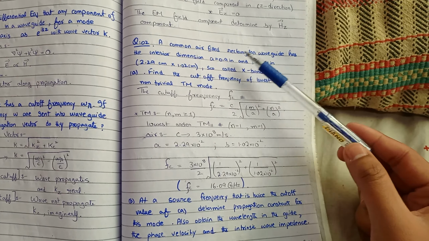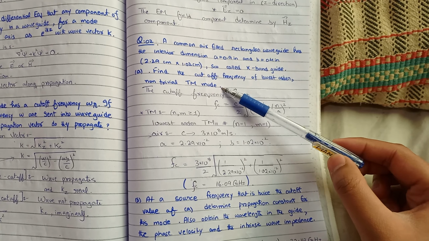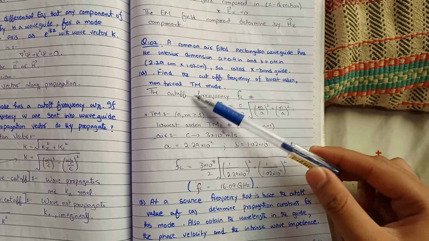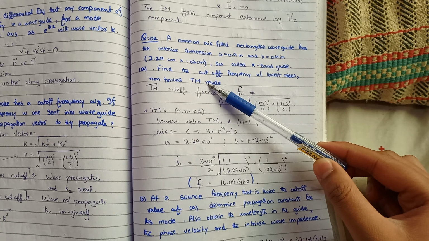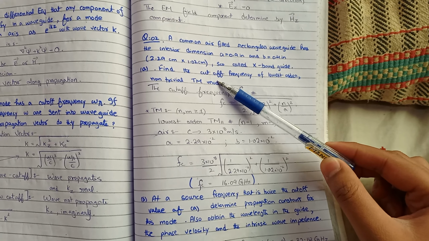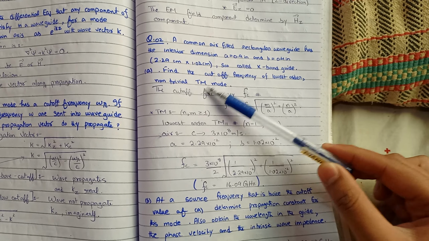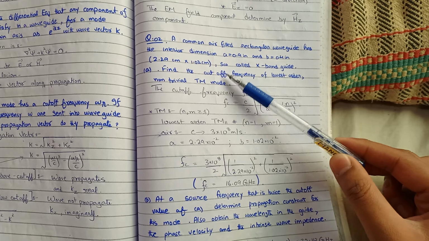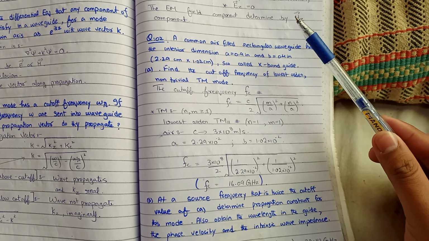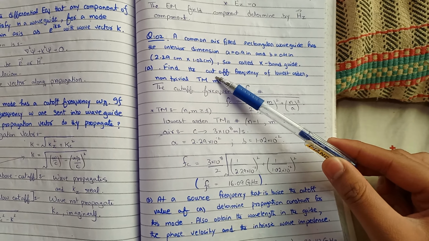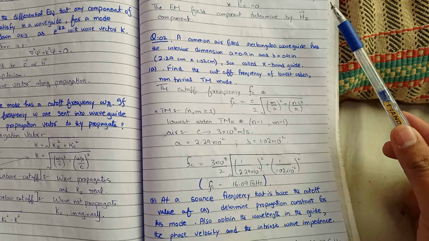What you have to find is the cutoff frequency for the lowest order TM mode. Keep in mind that for TM mode the lowest order is 1 1, meaning m value is 1 and n value is 1. But for the case of TE mode the lowest order is 1 0. In TM mode 10 and 01 are not applicable. In TE mode 01 and 10 are applicable, but TE00 is not applicable.